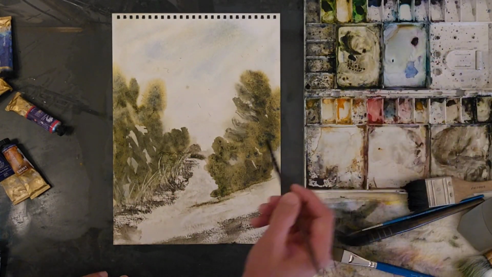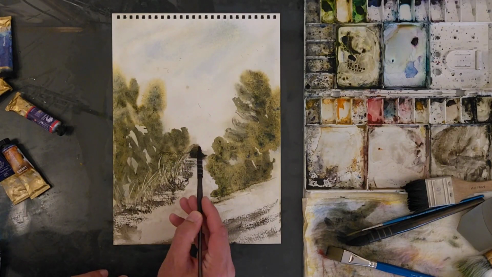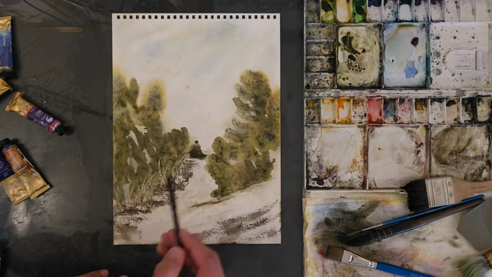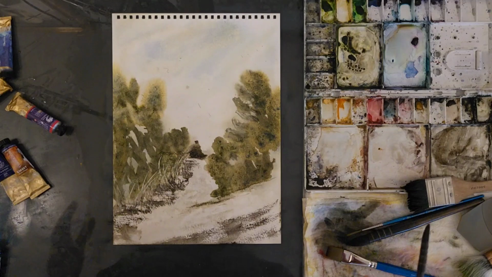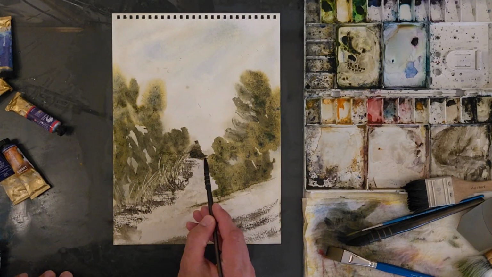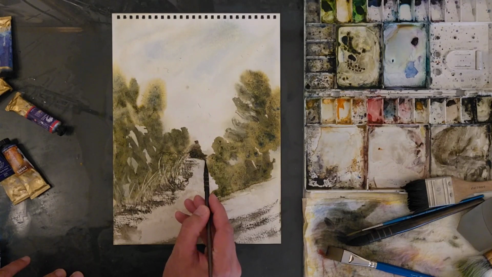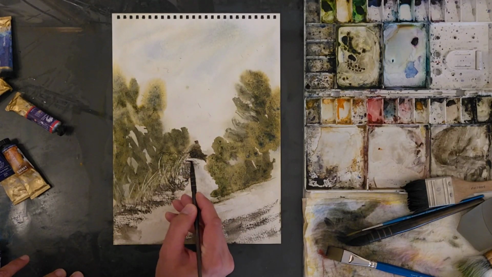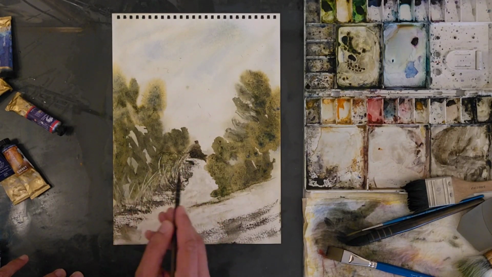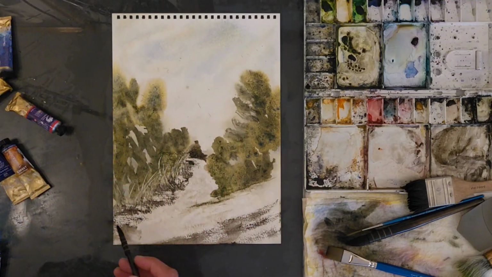But this time, these trees are very blurry and very dark. So there you go. So we can show some perspective, some depth in our painting. And of course, this road is going to be like this and like this. So we can show actually the turning.